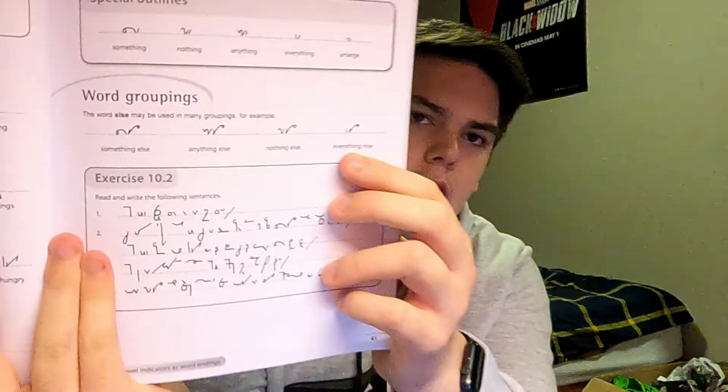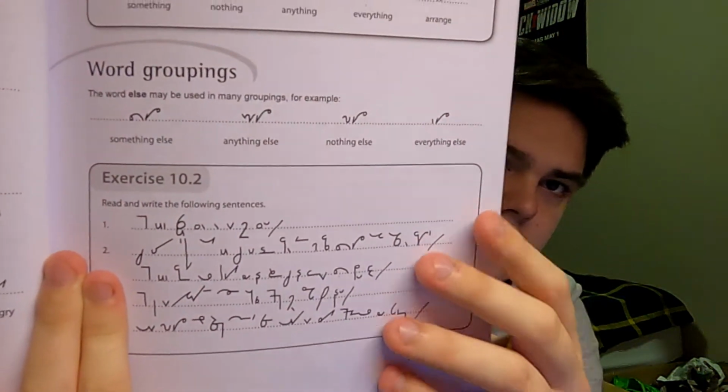So the I indicator means ing, but it also means thing. But when you're writing thing on its own, it is the entire word. So do be careful of that. It's only those special outlines that you ever reduce thing to just an I indicator, but it just makes it quicker basically.